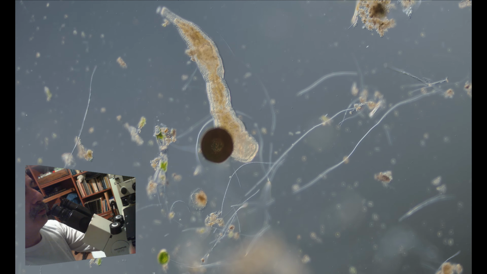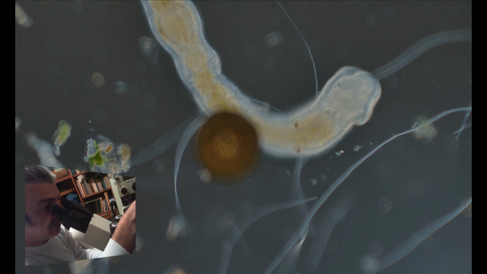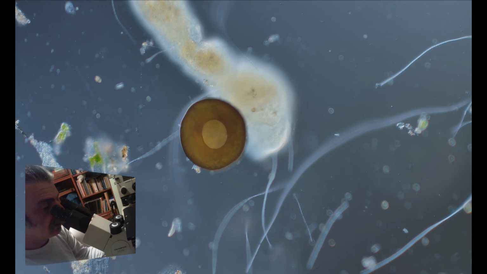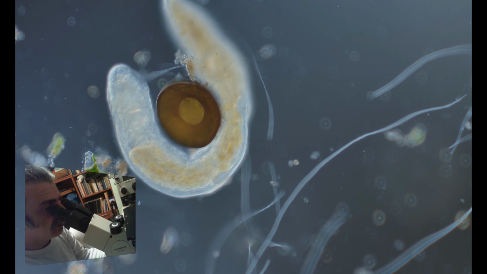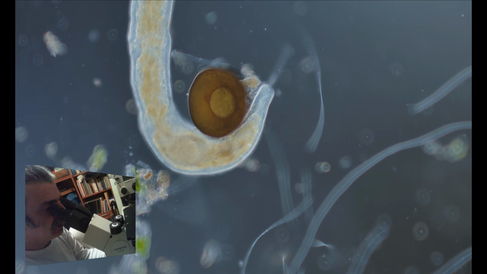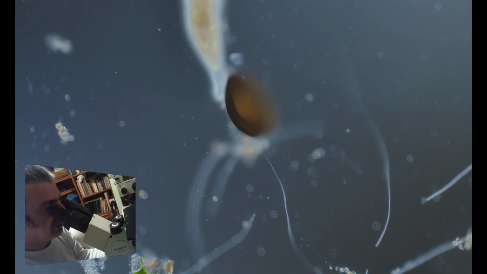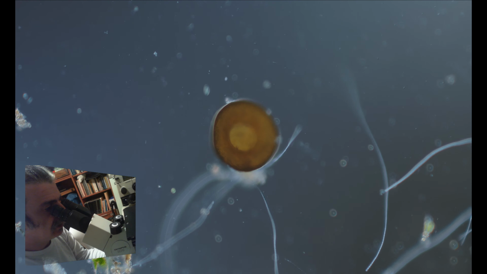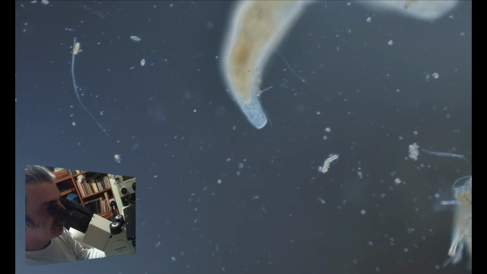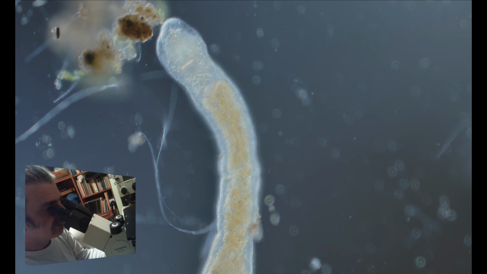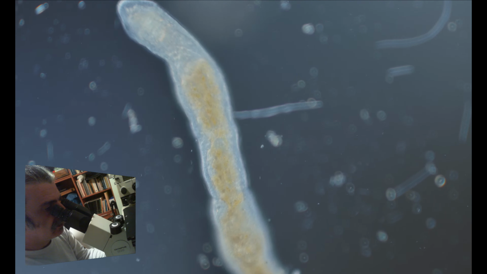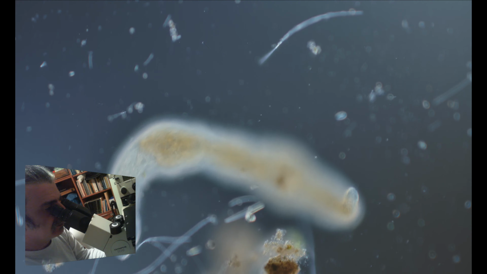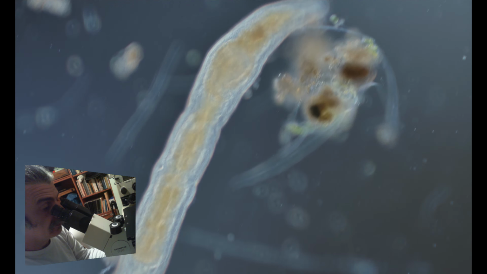Okay, let's take a look at this nice worm. Going back to 20x, we can estimate this worm to be around 1 millimeter, and it's surrounding another amoeba called Arcella, which has a test, a protective home if you like. You can see the inner gastro tract of this nice worm.